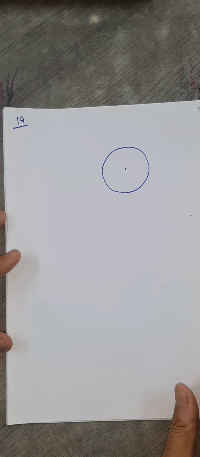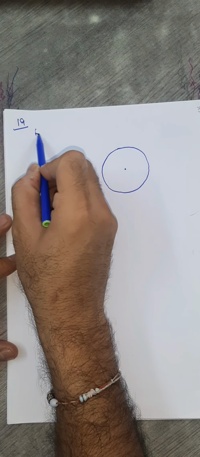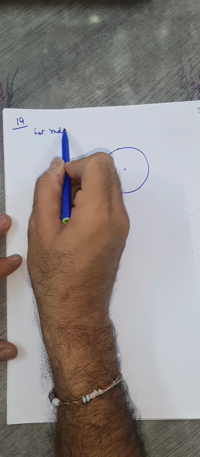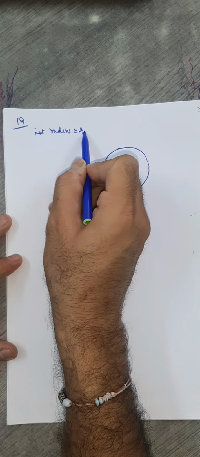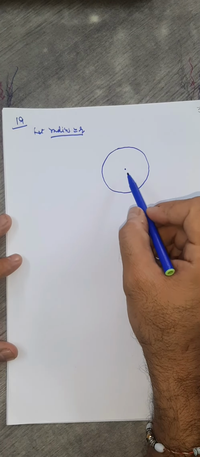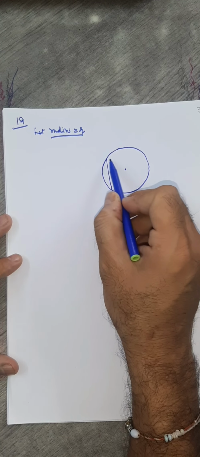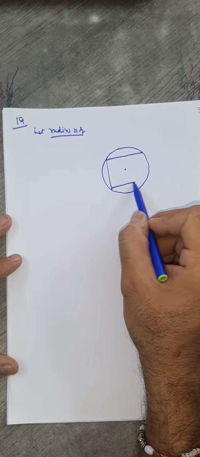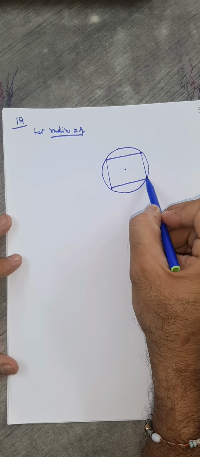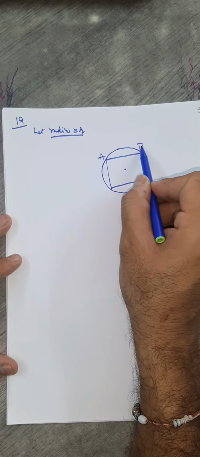So here is a circle. Let the radius equal small r for the circle. Now we are going to put a rectangle inside this. Let's assume that this is a rectangle. Let me call this ABCD.